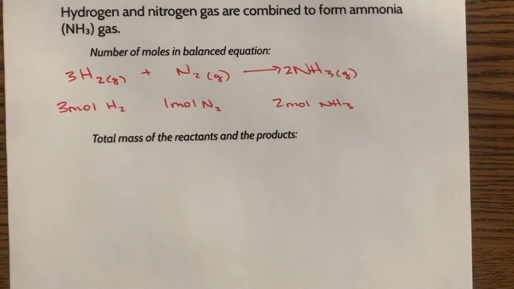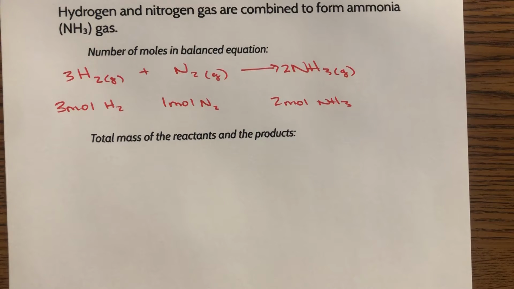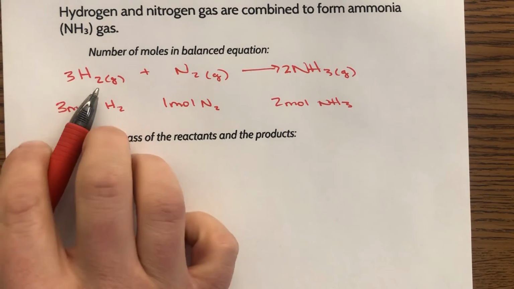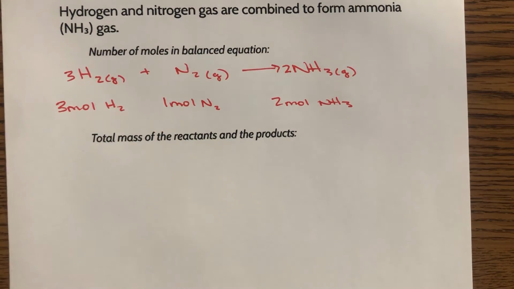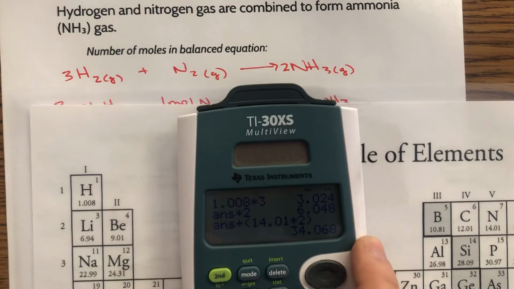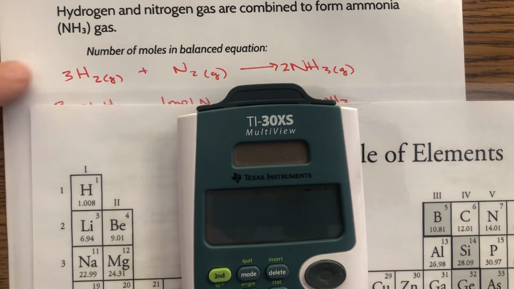So now let's break it down further and write it in terms of mass. We have 3 hydrogen molecules. When we calculate this, we're going to add it up on our periodic table. So we have 3 hydrogens.